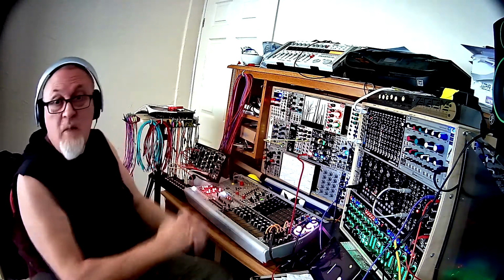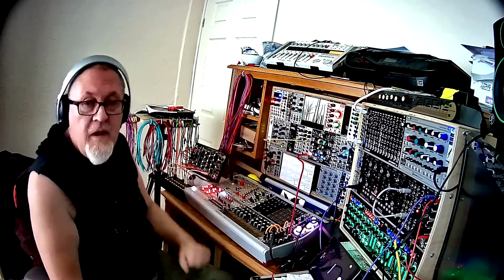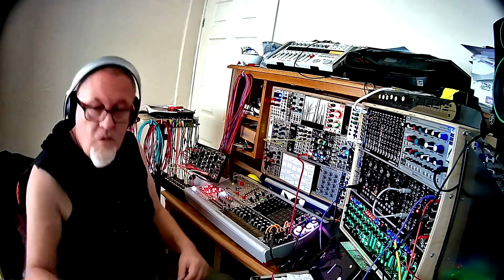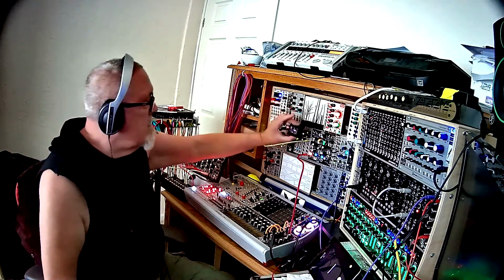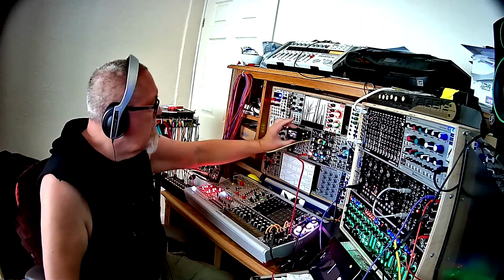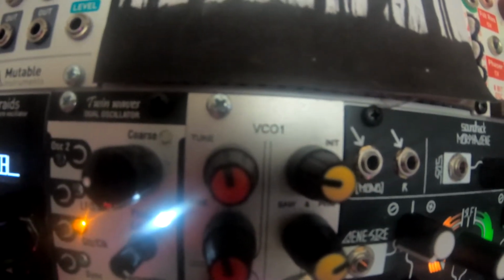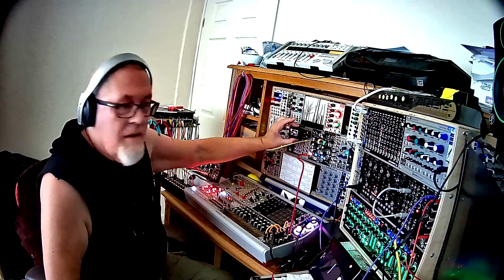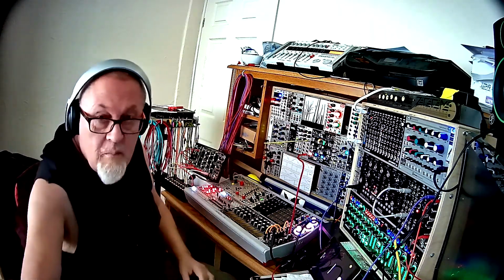Already we can make it make some quite interesting noises just by 2 things. You will notice that this oscillator has the legend at the top there. It says VCO. Now that stands for voltage controlled oscillator, and it's voltage control that we're mostly interested in.